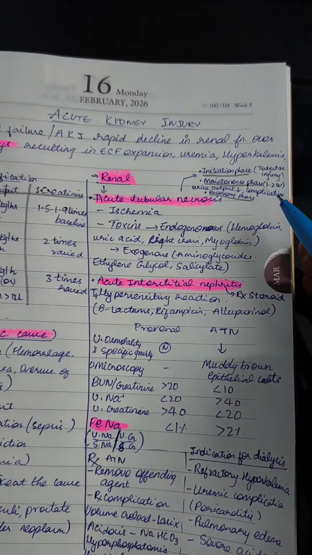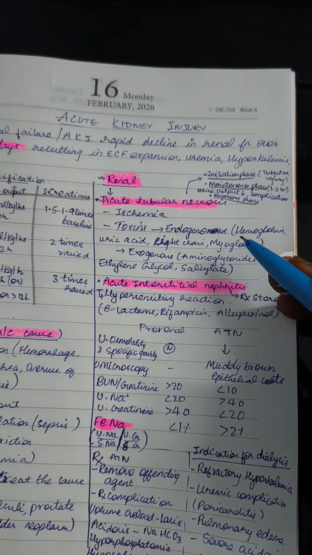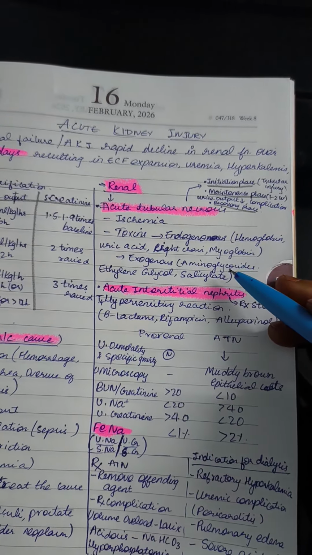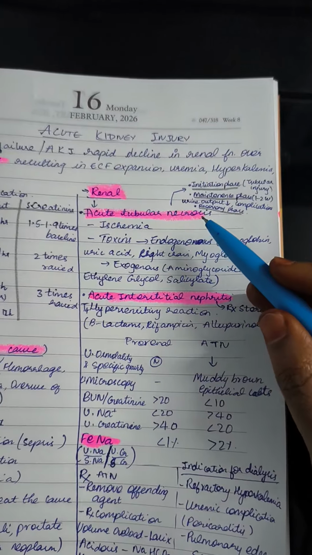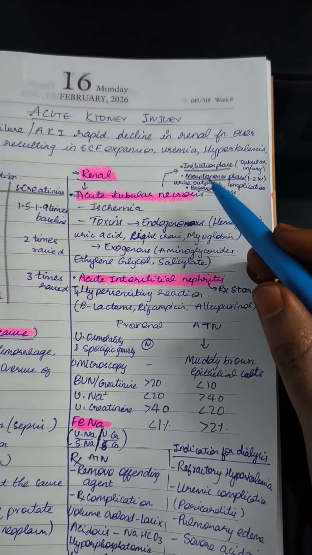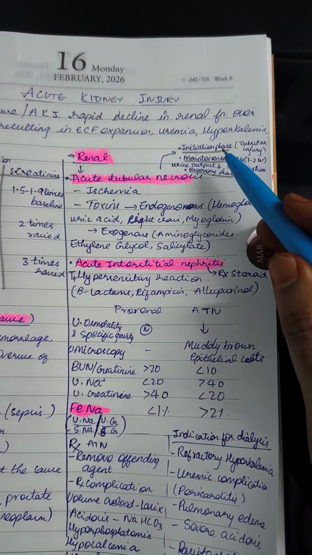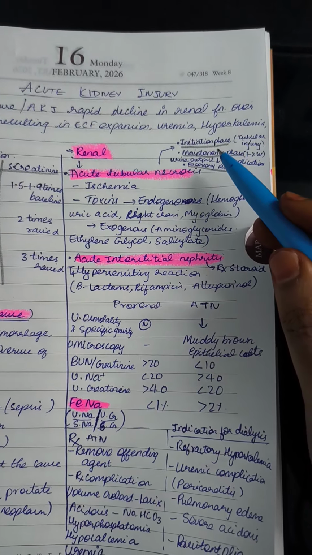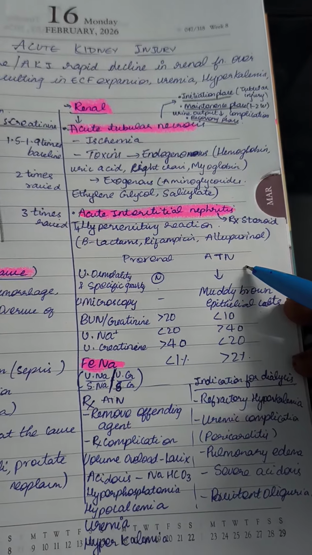Renal causes, we can have acute tubular necrosis or acute interstitial nephritis. In acute tubular necrosis, it can be due to ischemia or toxins, which can be endogenous or exogenous. We have 3 stages in acute tubular necrosis. First is the initiation phase, where there is tubular injury causing solutes to leak.